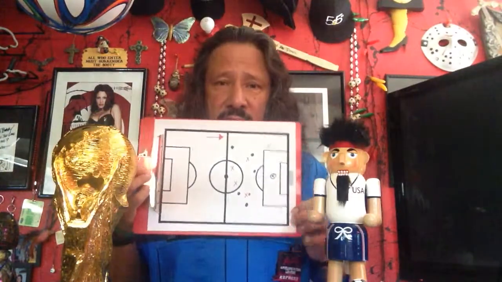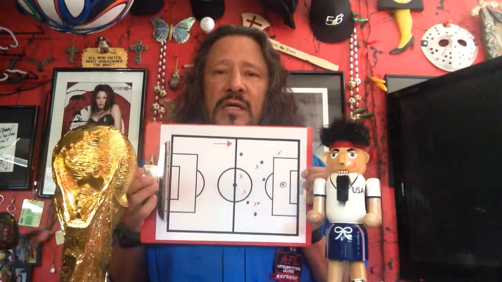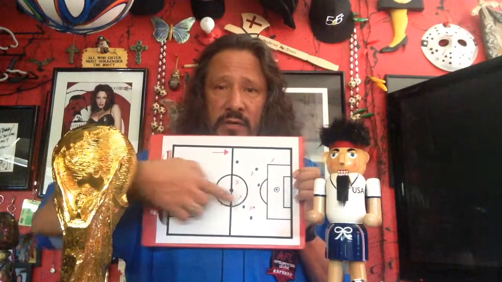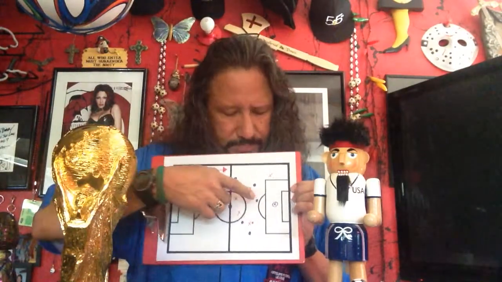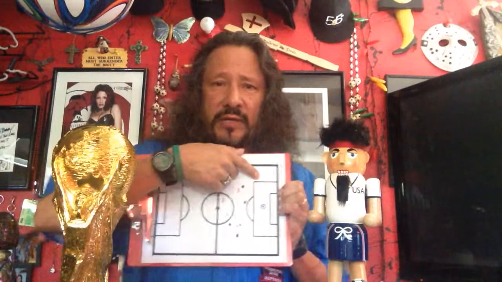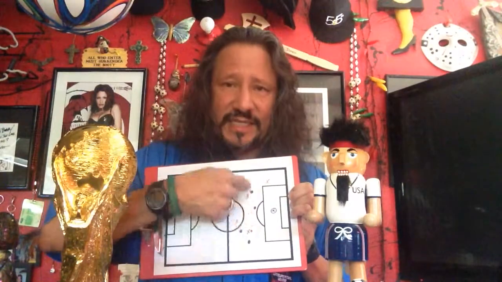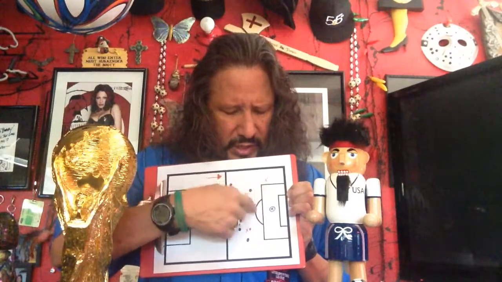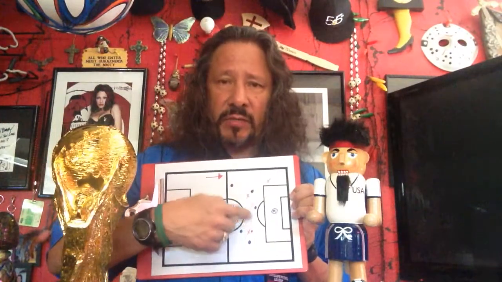Now, this first diagram, okay, I hope everybody can see this. The red X's depict the offensive players. The blue circles are the defensive players. In this scenario, the offense is going in this direction. This offensive player, this X, is beyond the second to last defender. We always consider the keeper the last defender. He is beyond these 2 players. Here's his teammate with the ball.